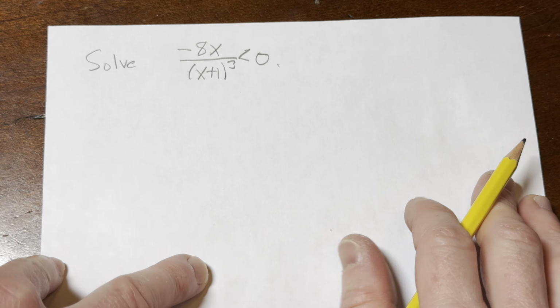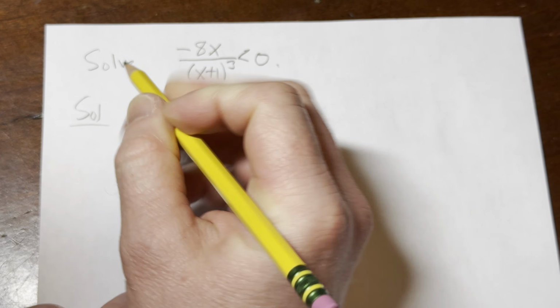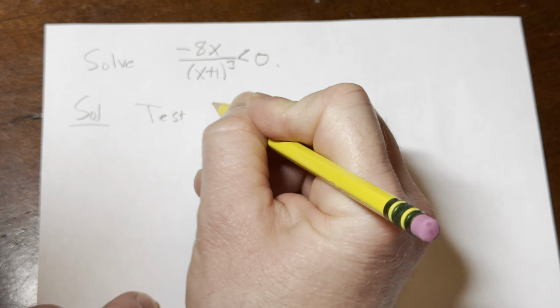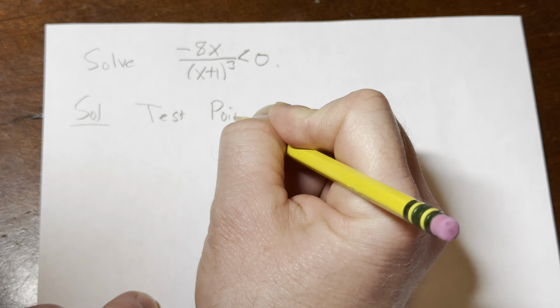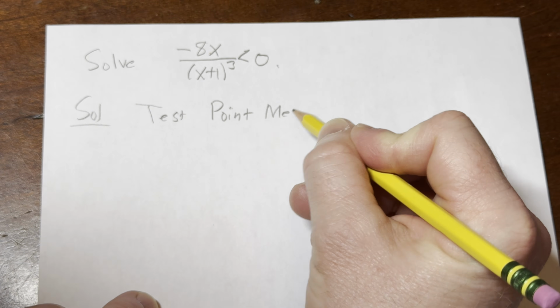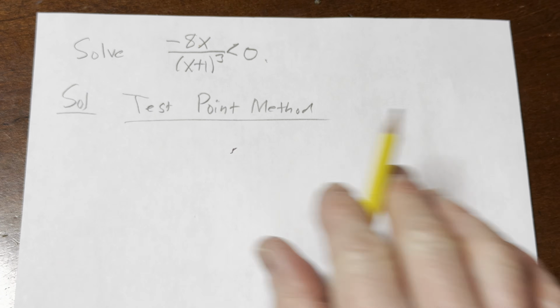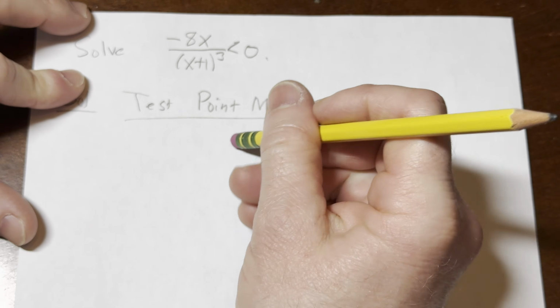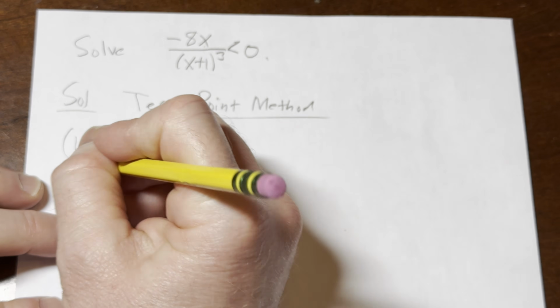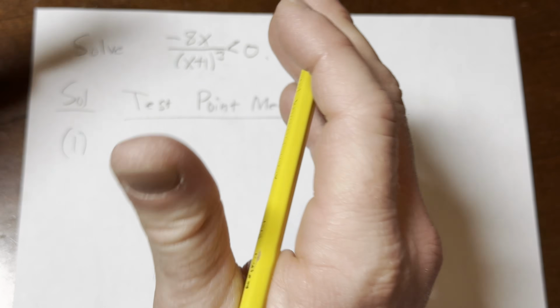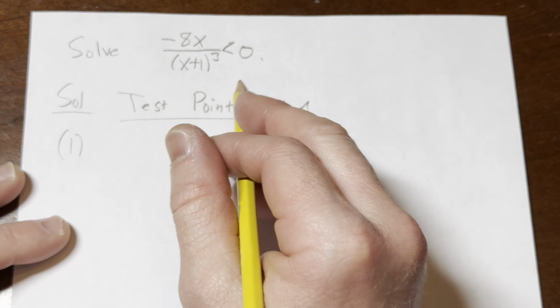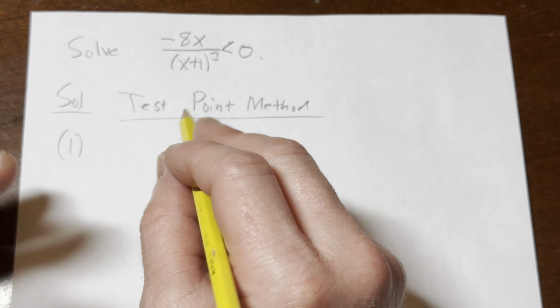And we're going to use something called the test point method. This is a method you could use to solve these types of inequalities. The test point method has 3 steps. The first step is to make sure that you have a single term on one side and 0 on the other. In this case, we have already achieved that.